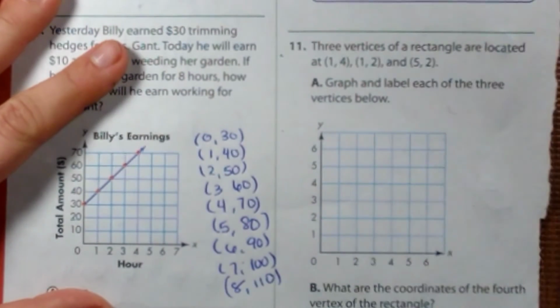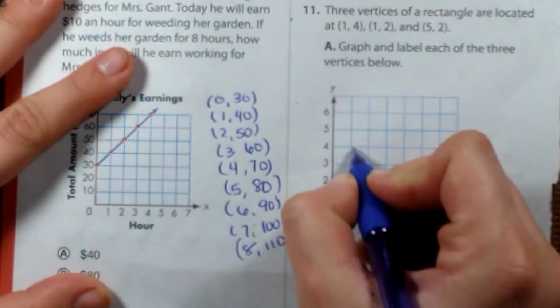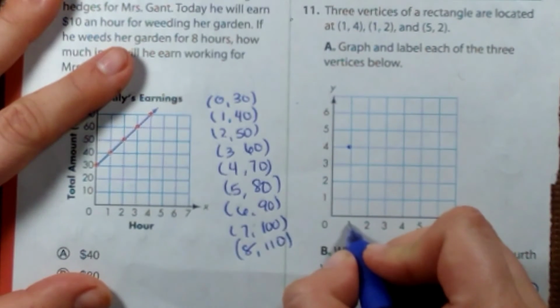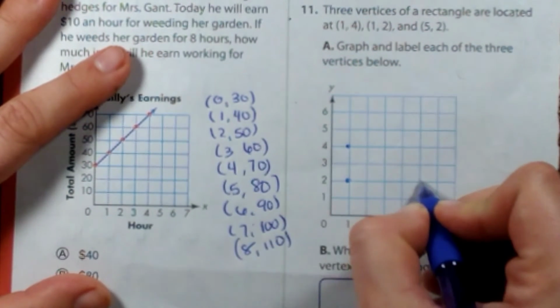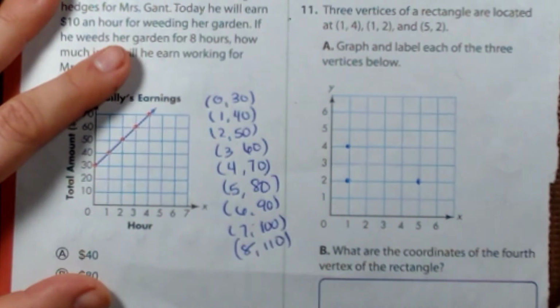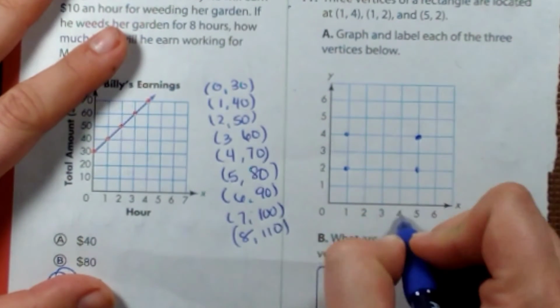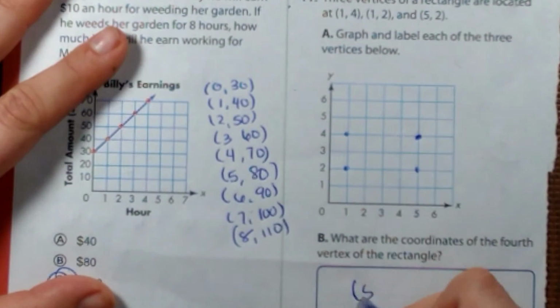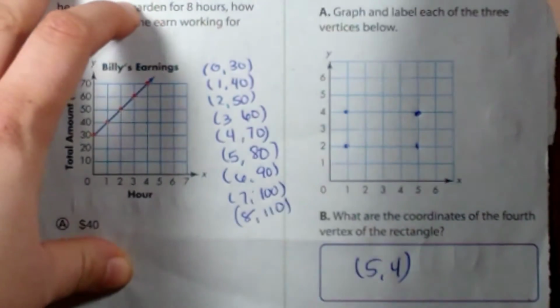3 vertices of a rectangle are located at 1, 4, 1, 2, 5, 2. Graph and label each of the 3 vertices below. There we go. And what are the coordinates of the 4th vertex? So it would be right here. Would be 5, 4. Okay, and that's our review for topic 14.